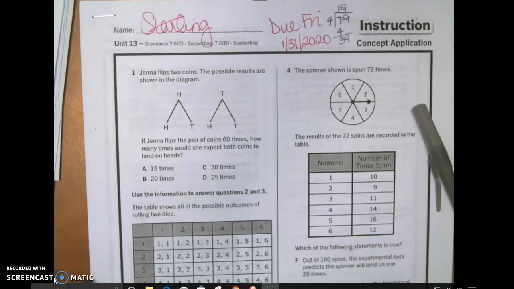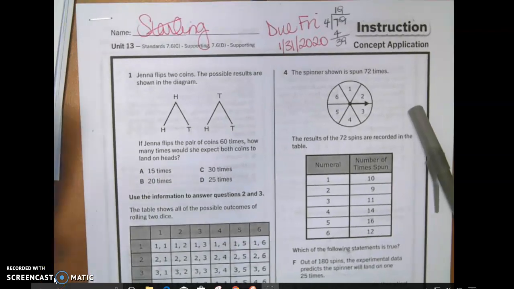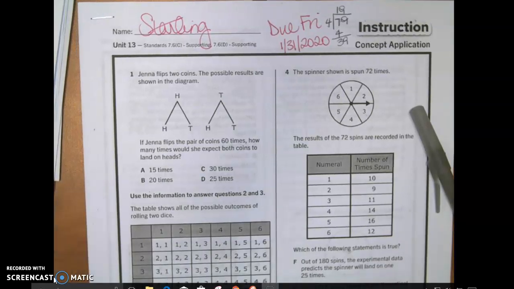Okay, Jenna flips 2 coins. The possible results are shown in the diagram. What can Jenna get? If she flips 2 coins, what can she get? Heads, tails? Tails, tails, heads, tails. Heads, heads. Tails, tails, heads, heads. Heads, tails. Heads, tails, and tails, heads. So how many different options is that?